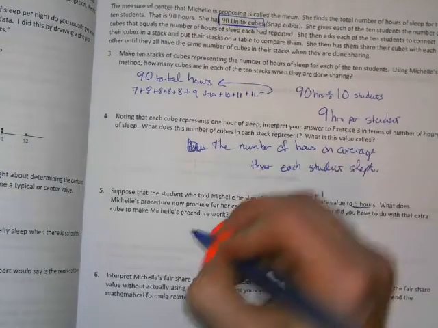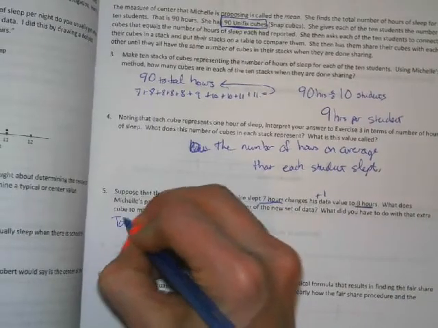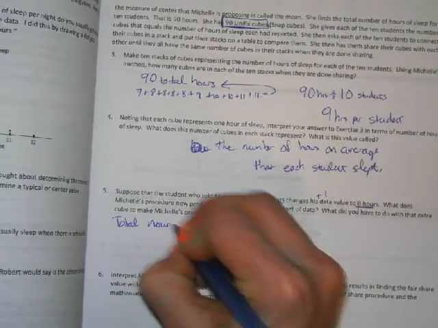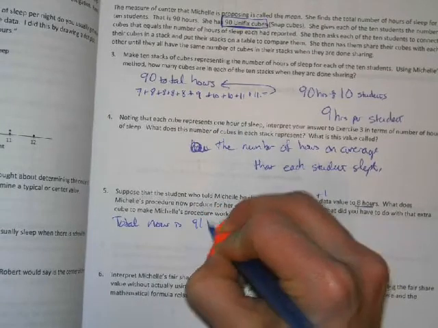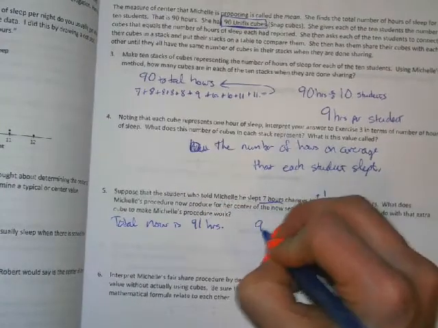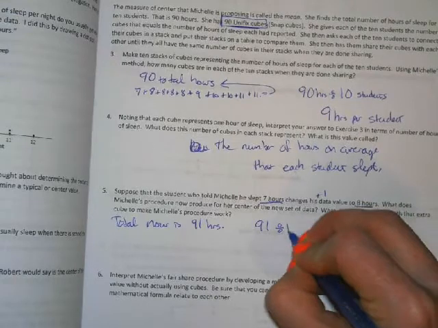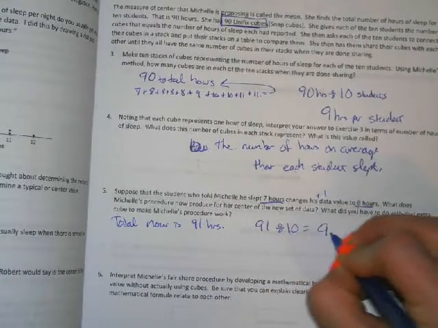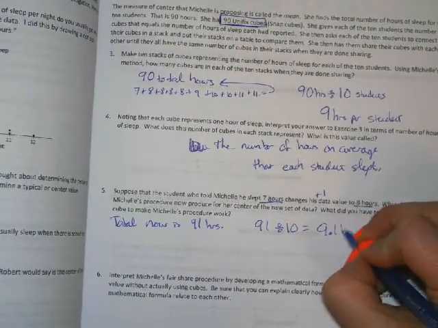And so if our total was now 91 hours, we'd have to take 91 divided by 10, and you get 9 1/10 hours per student.